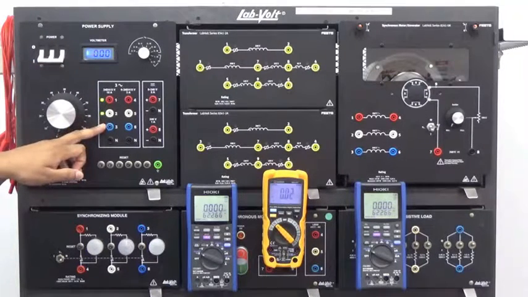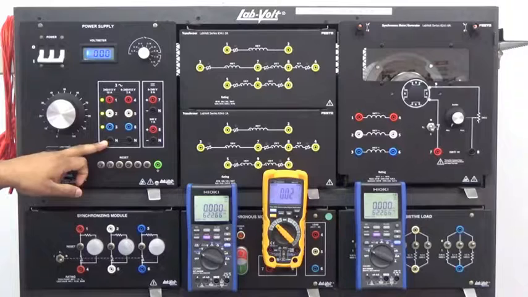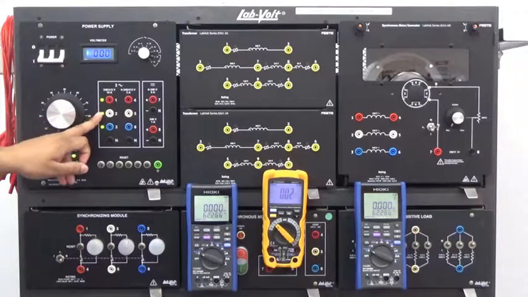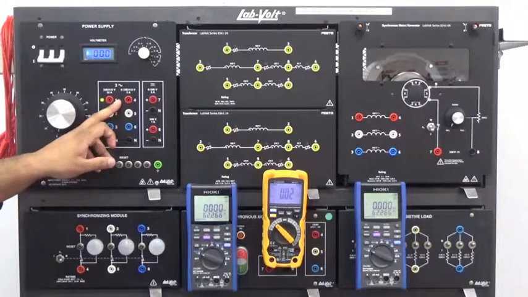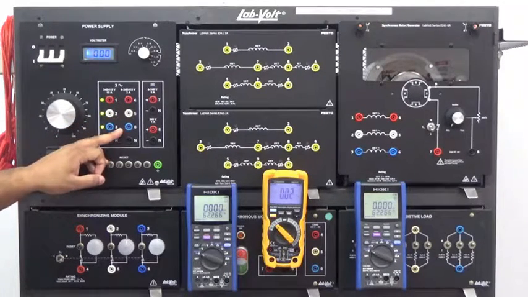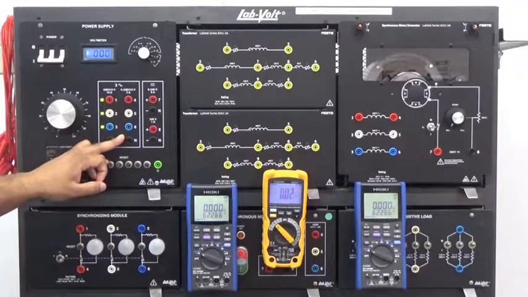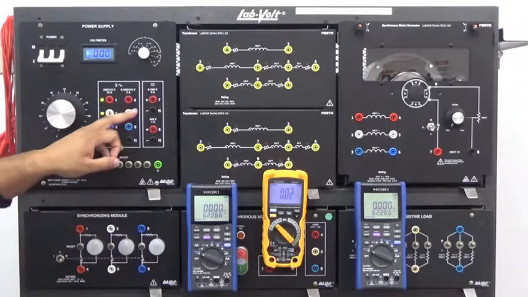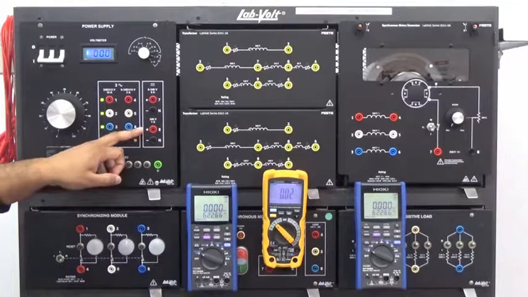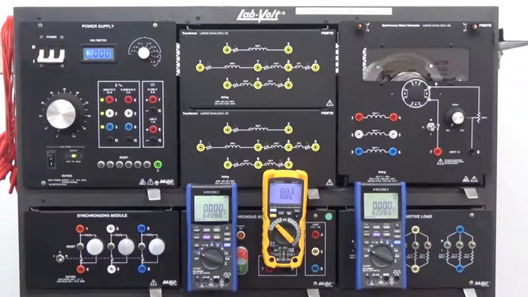Because each phase with respect to neutral you will have 240 volts, and between phases you will have 415 volts. The second set is the variable 0 to 240 volt or 0 to 415 volt. Then you have DC 0 to 240 volt variable and the fixed DC 240 volts.